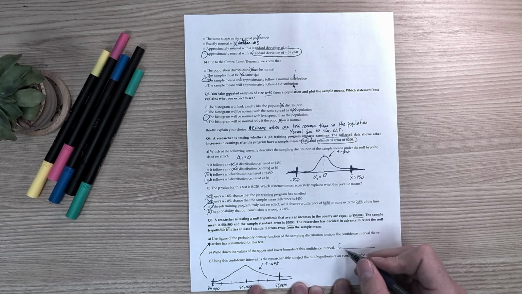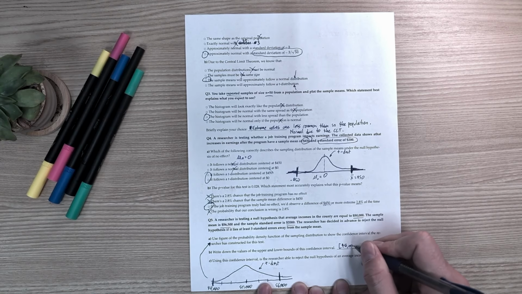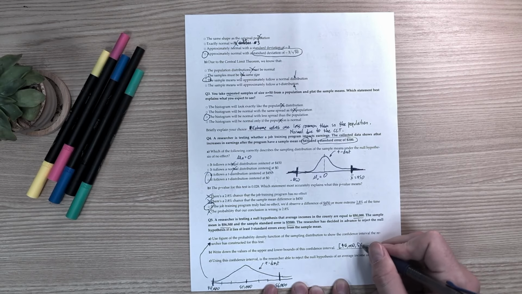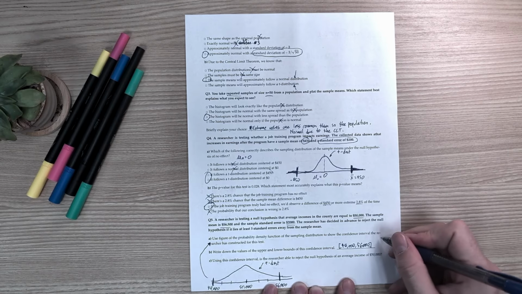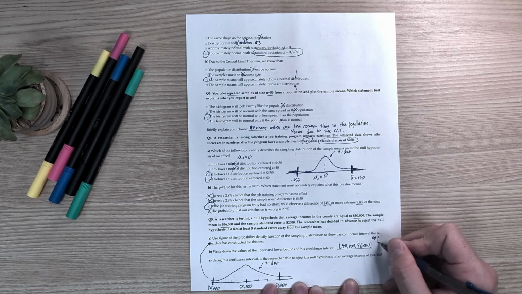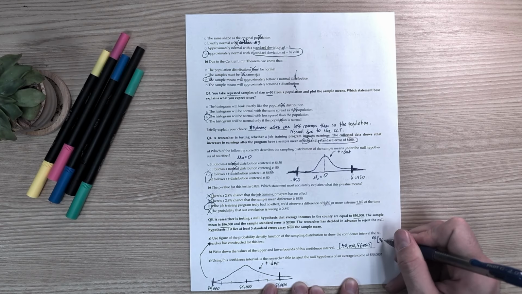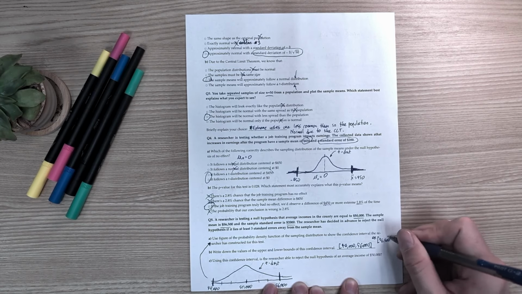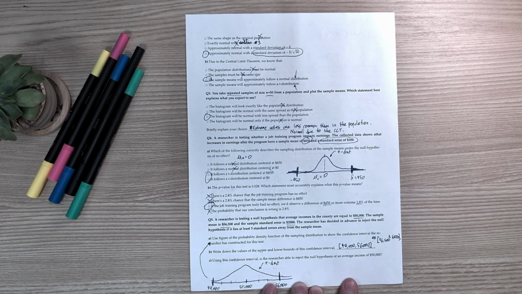Here, the confidence interval, the way I've written it, is 44,000 to 56,000. But you could equivalently write it as a plus or minus, so it would be 56,000, and then plus or minus 6,000. I'm not going to do that math here, but this would be another way of writing out the confidence interval.